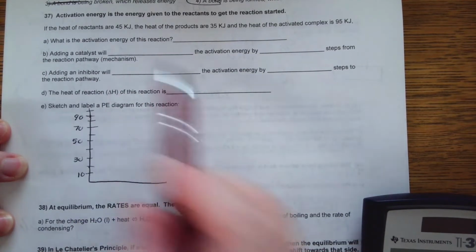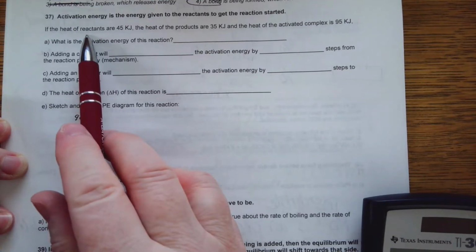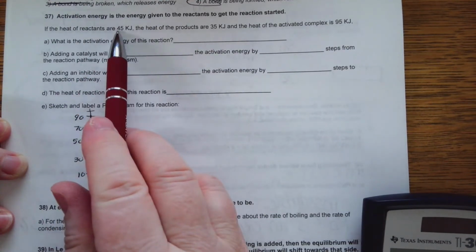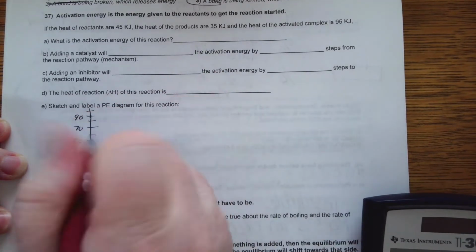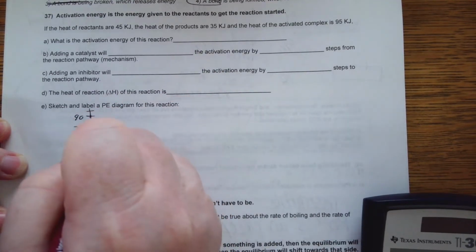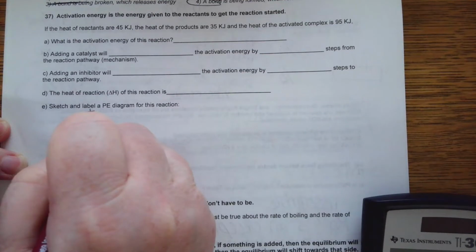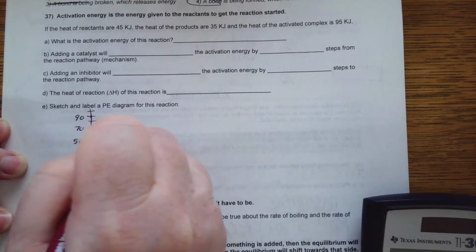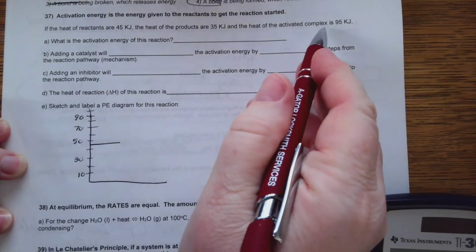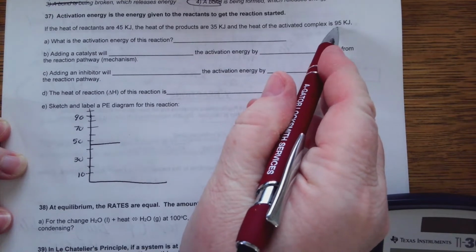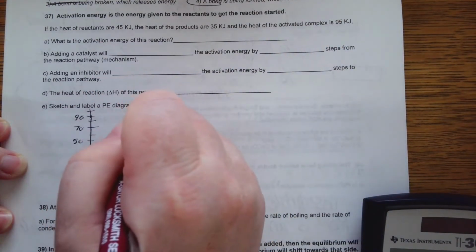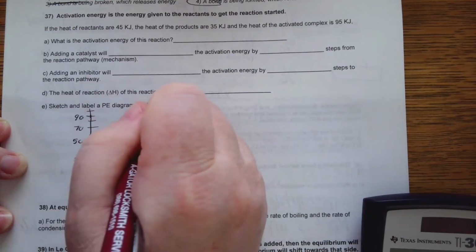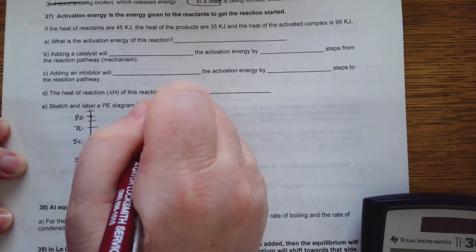Okay, so the heat of reactants is 45. The heat of the products, 35. So 45 is reactants. Activated complex is 95, so up like this to here.